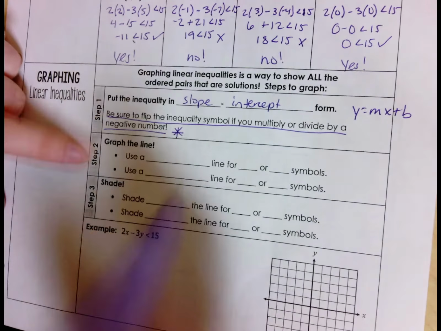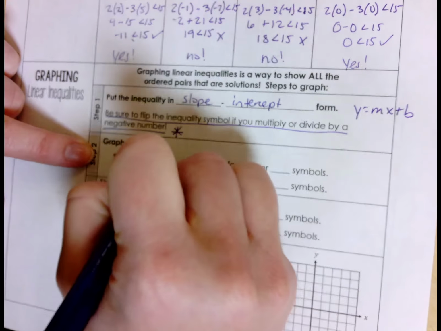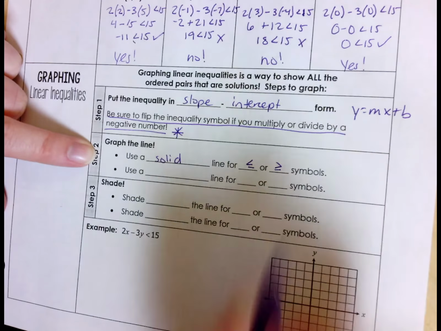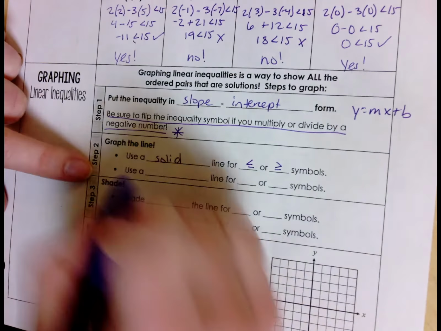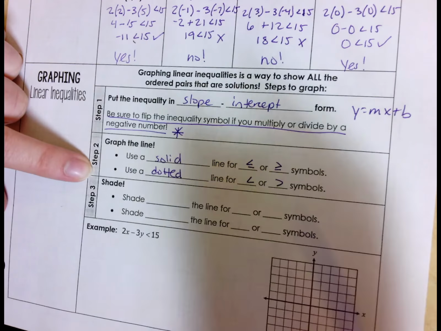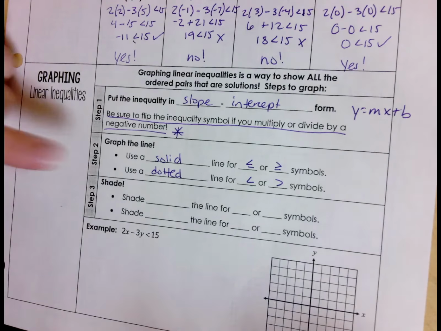Okay, then you're going to graph the line. You're going to use a solid line if it's less than or equal to or greater than or equal to. You're going to use a dotted line if it's less than or greater than, with no equal to. Okay, same as when we used open circle versus closed circle.